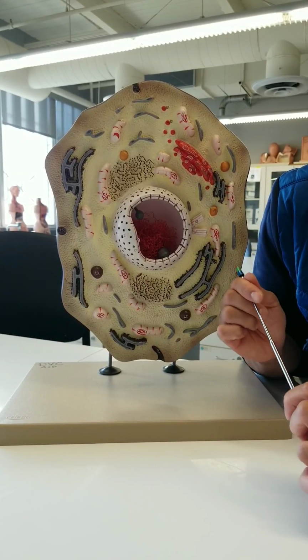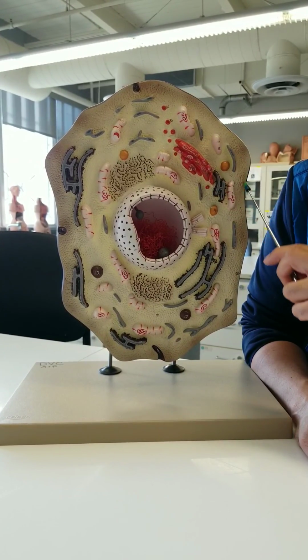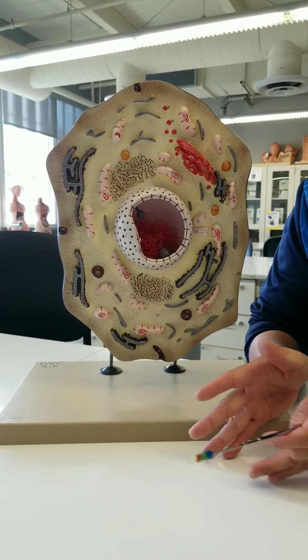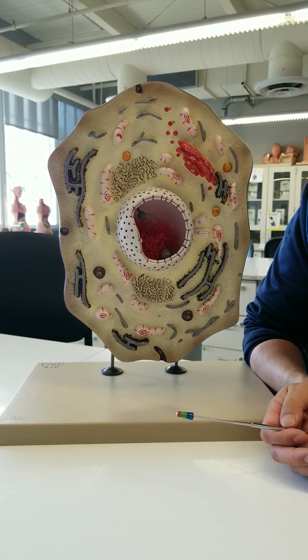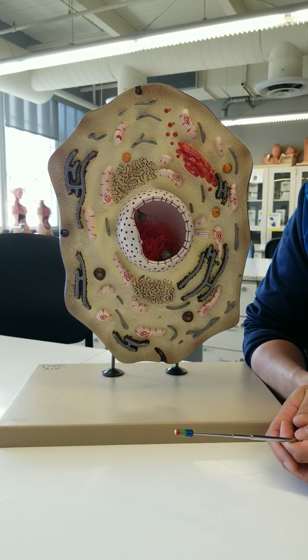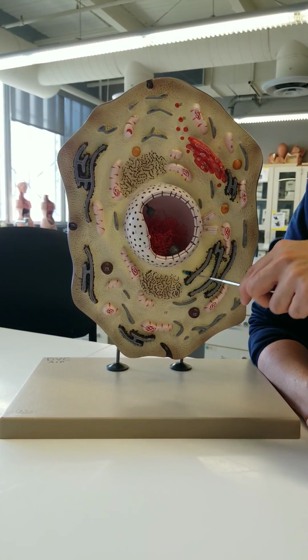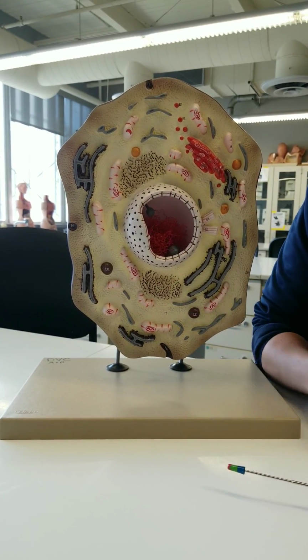The fluid of the cell is called the cytosol. Cytosol literally means solution of the cell, or you can call it intracellular fluid. It's the same, it means inside of the cell. And in the cytosol, that's where you find the organelles and all kinds of nutrients and ions and waste all dissolved in the liquid. And the outside is the plasma membrane.